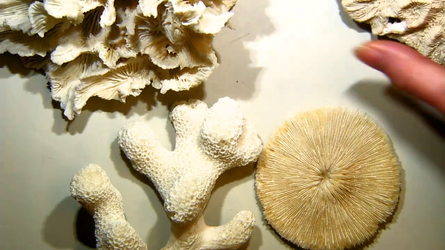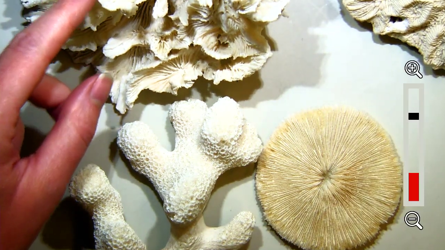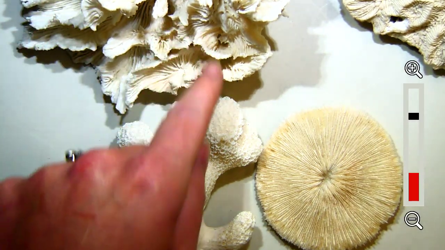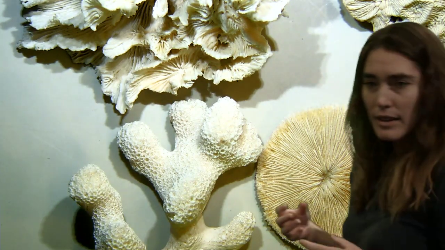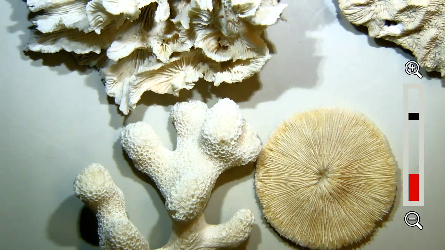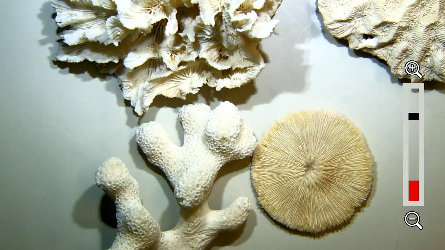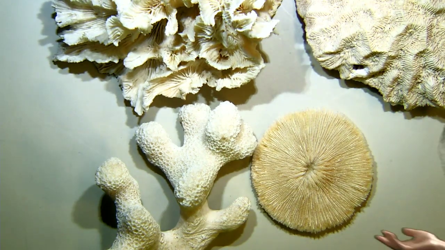And even if we look closer here at this more fan-like coral, we can still see there's all of these different ridges, which is where the polyps would be. Actually, I'm going to zoom out a little bit more here. Okay. So I wanted to zoom in on these because this really shows us that coral is diverse not only in its color, but also in its shape. So this is an incredibly diverse animal.